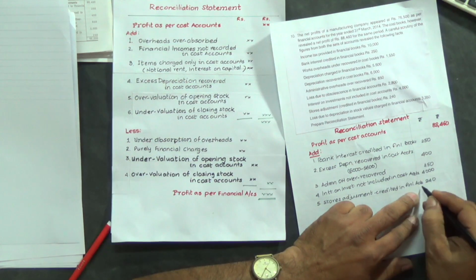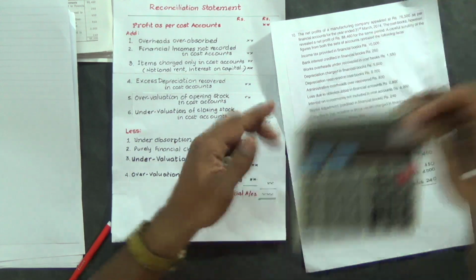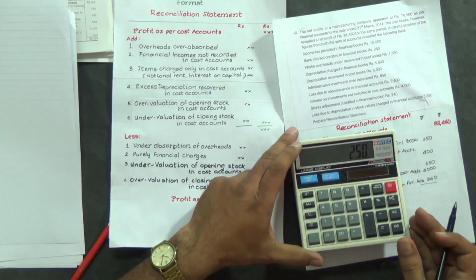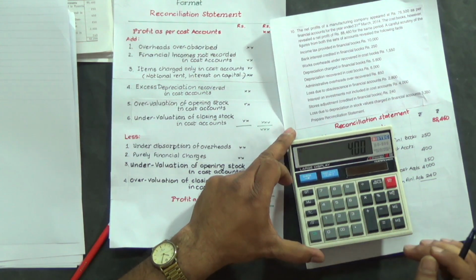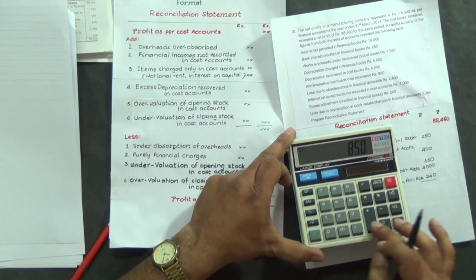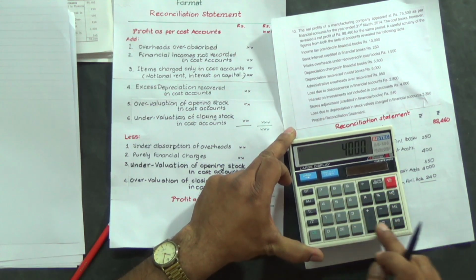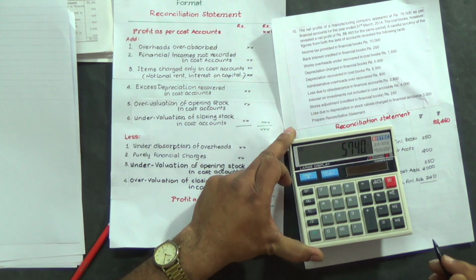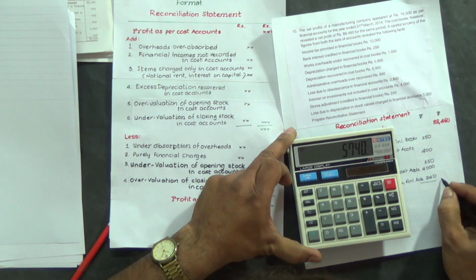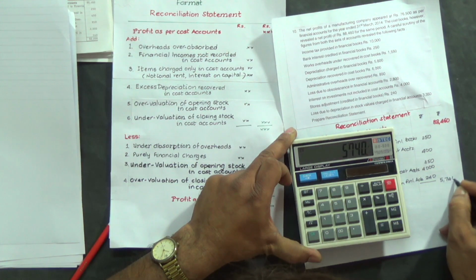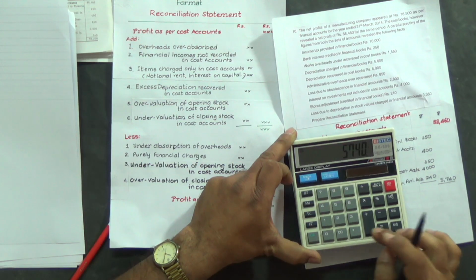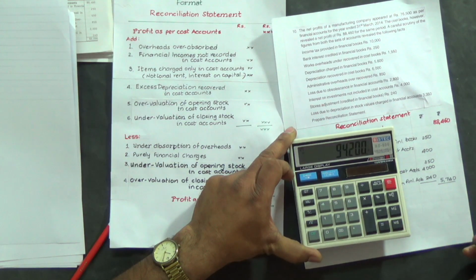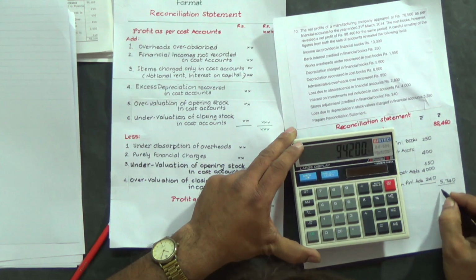If we add them up, we will get 250. Hope this is visible. Yes, it is visible. 400, 850, 4000, 240, 5740. If I add them up, plus 88,460, we will get 94,200.